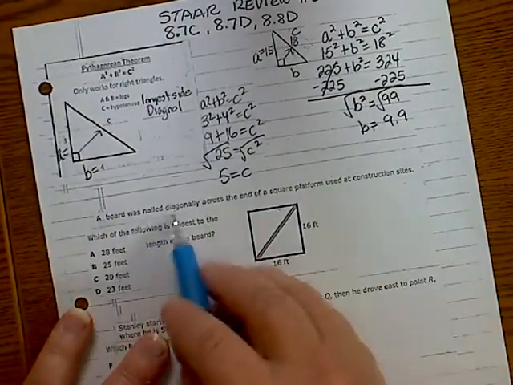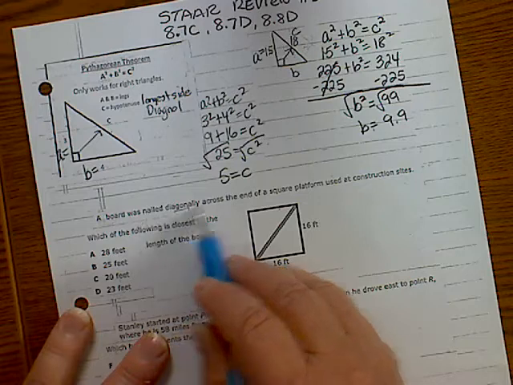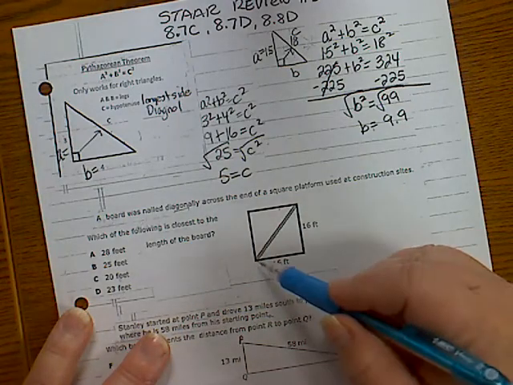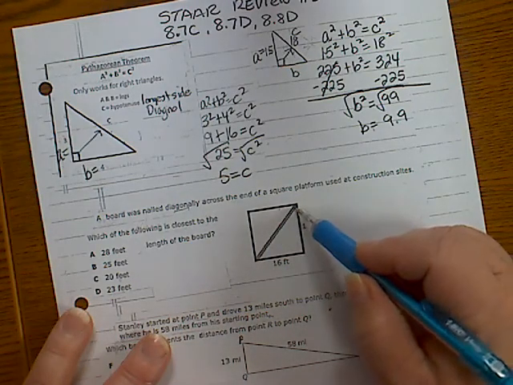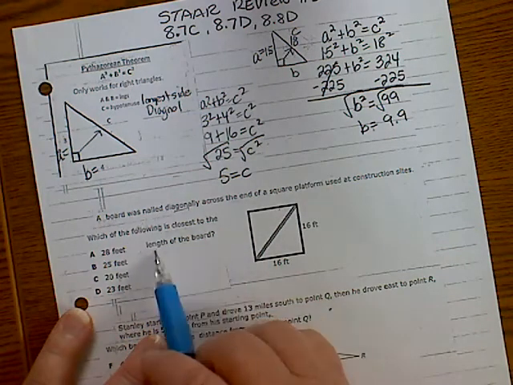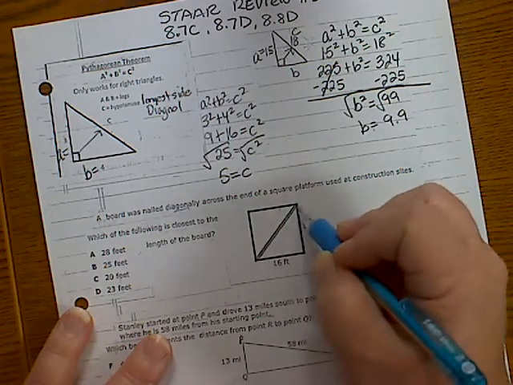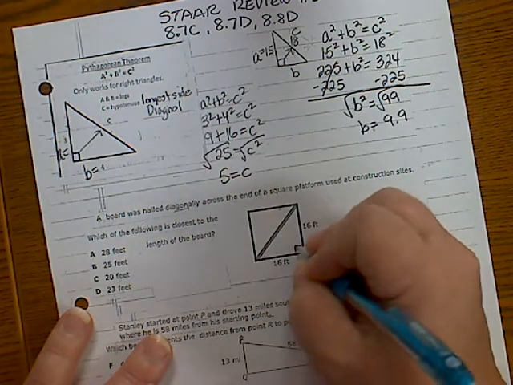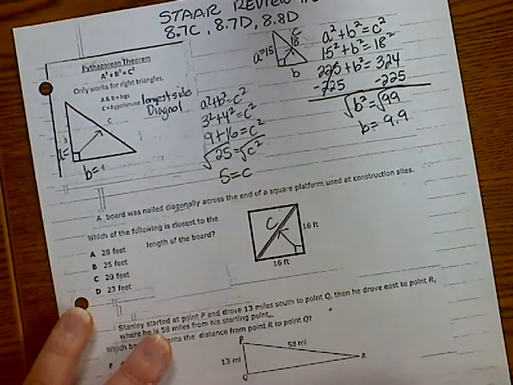So, a board was nailed diagonally across the end of a square platform. So here's your diagonal board used at a construction site. Which of the following is closest to the length of this board that is on the diagonal? So obviously, the diagonal is going to be your C.